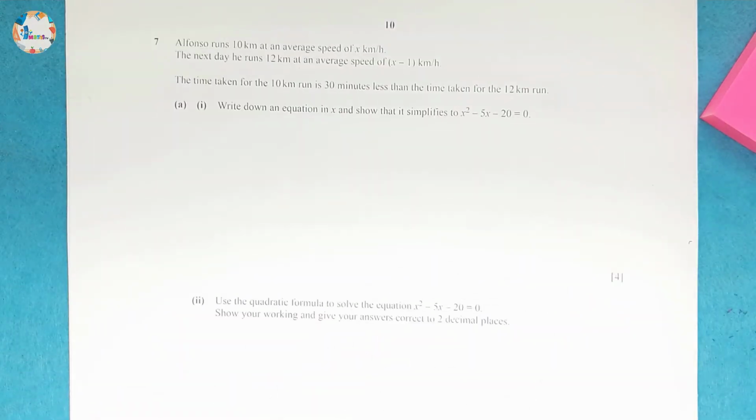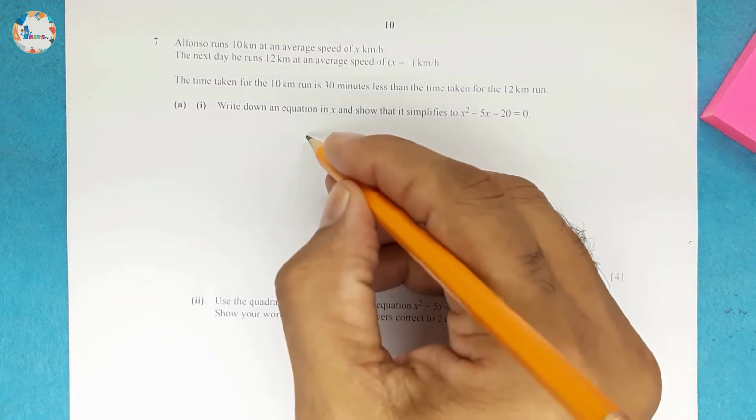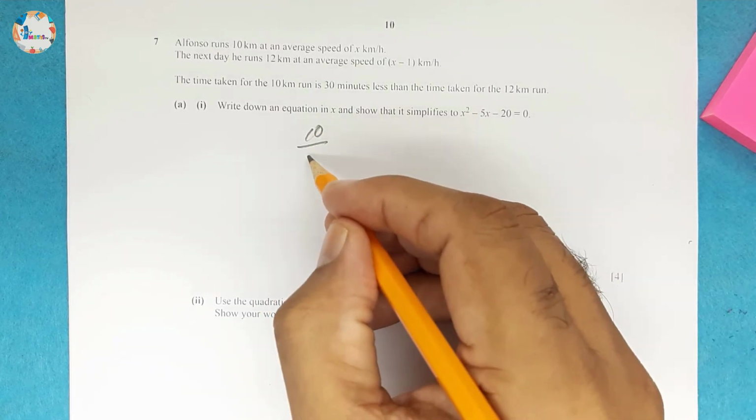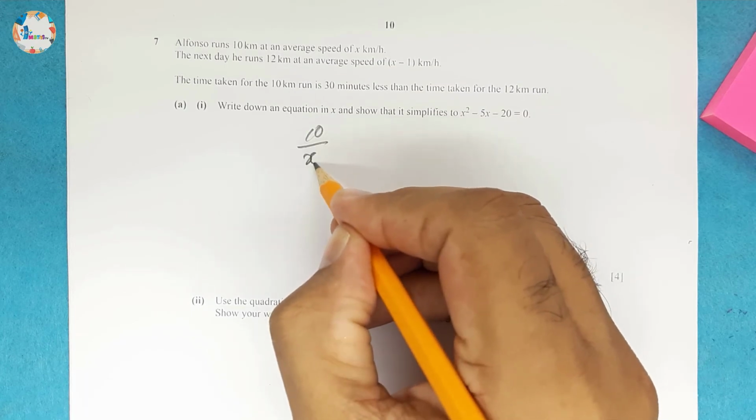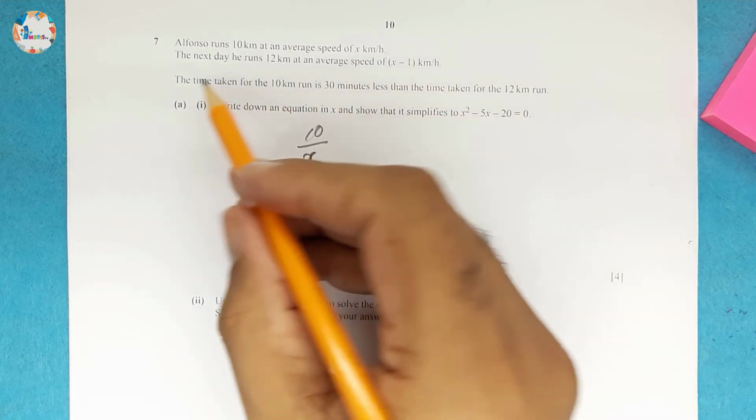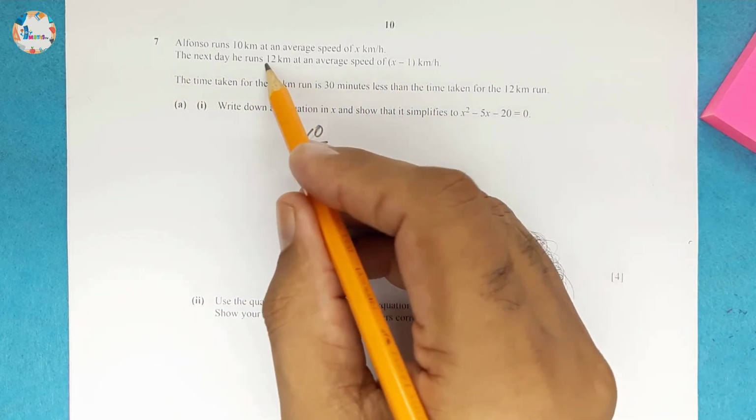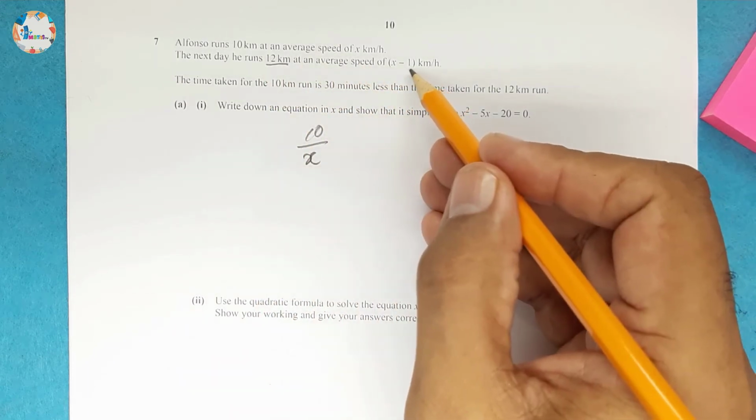Now question number 7: Alfonso runs 10 kilometers at an average speed of x kilometers per hour. So this will be 10 over x, distance over speed. And the next day he runs 12 kilometers at an average speed of this one.